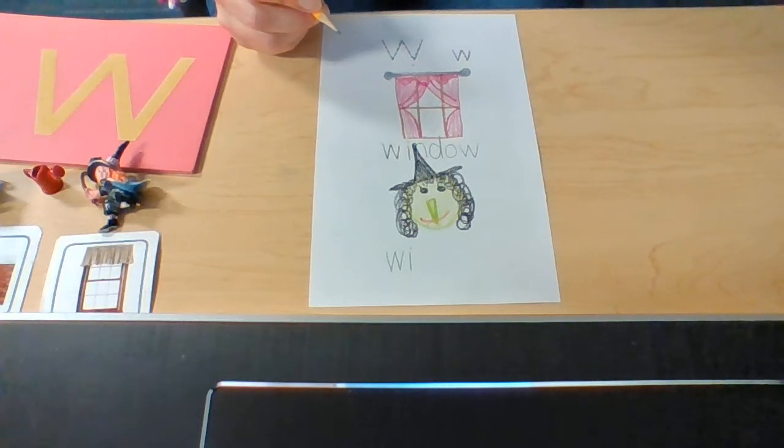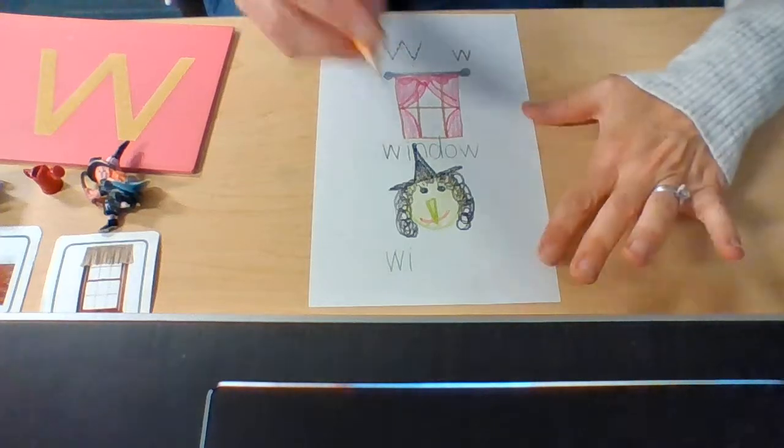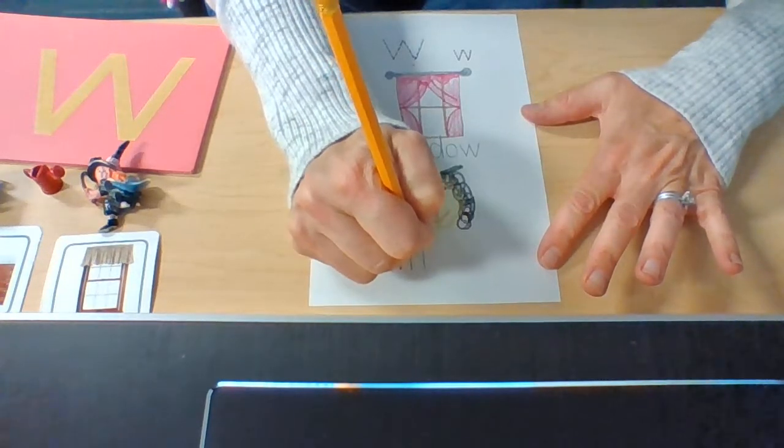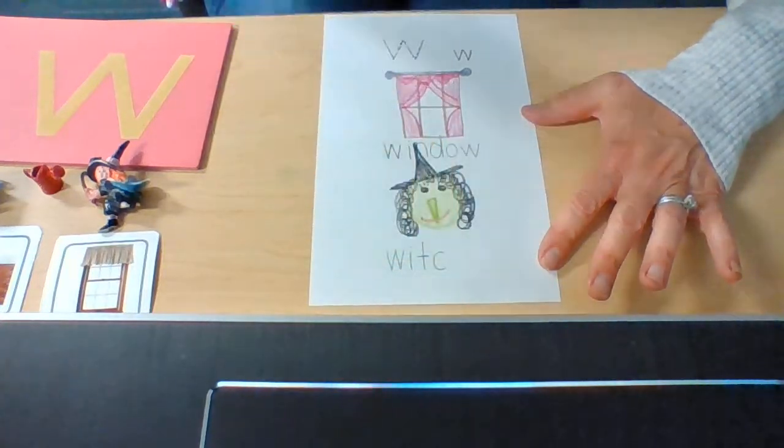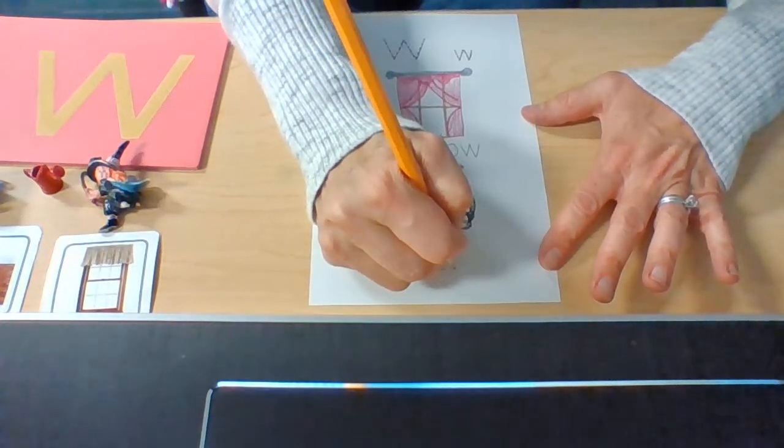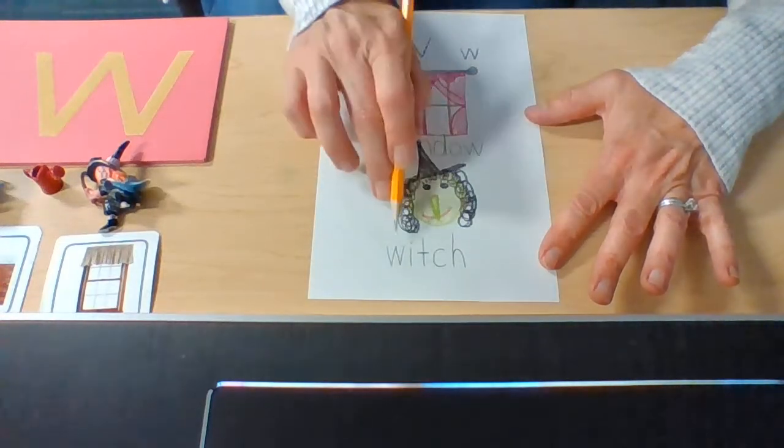Uh-oh, Miss Beth made a mistake. No, Miss Beth didn't make a mistake. Ch. Two letters say ch, C-H, but at the end of a word, there are three letters that say ch, and that's T, C, H. Oh my goodness, witch.